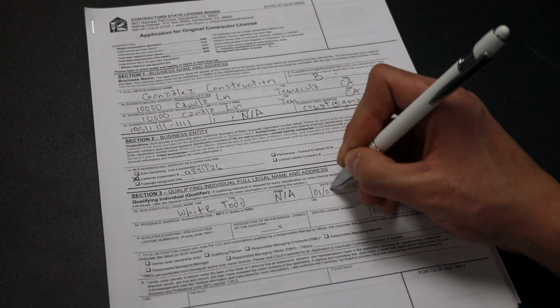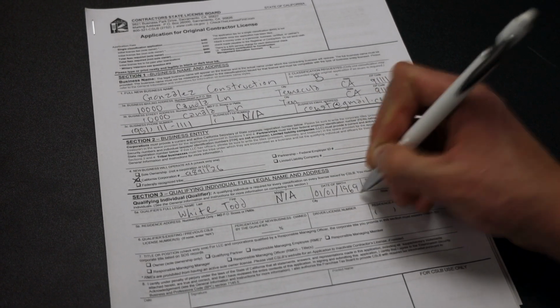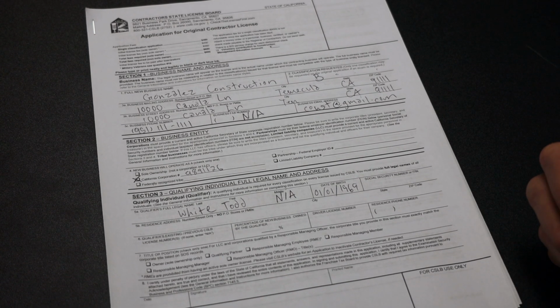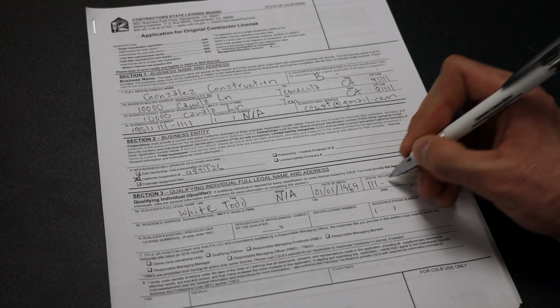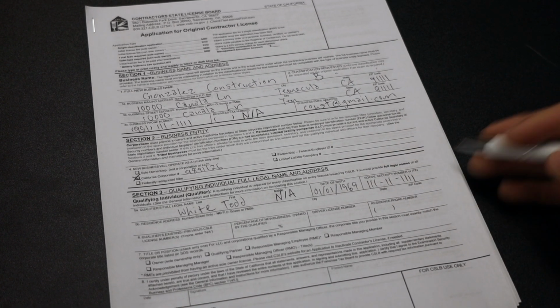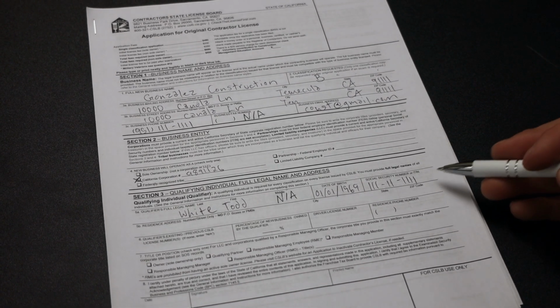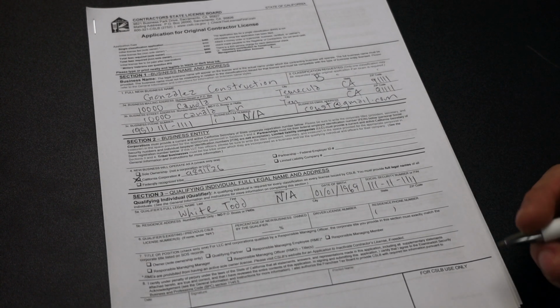Date of birth, obviously this is just going to be when you were born. So 01, whenever it was. And then you'll do your social security number, or your ITIN, whatever that is, you'll write right here. Again, your social or ITIN. If you don't have a social and you have an ITIN, you're set, okay?